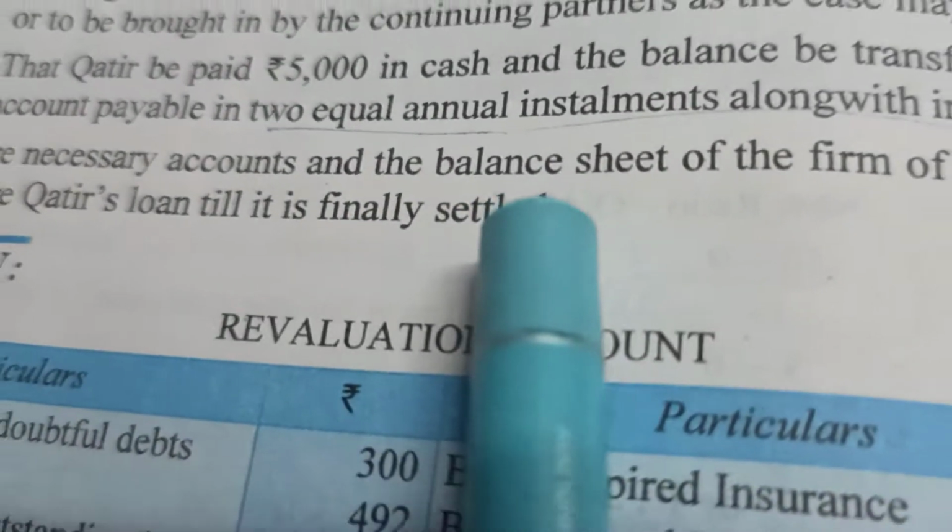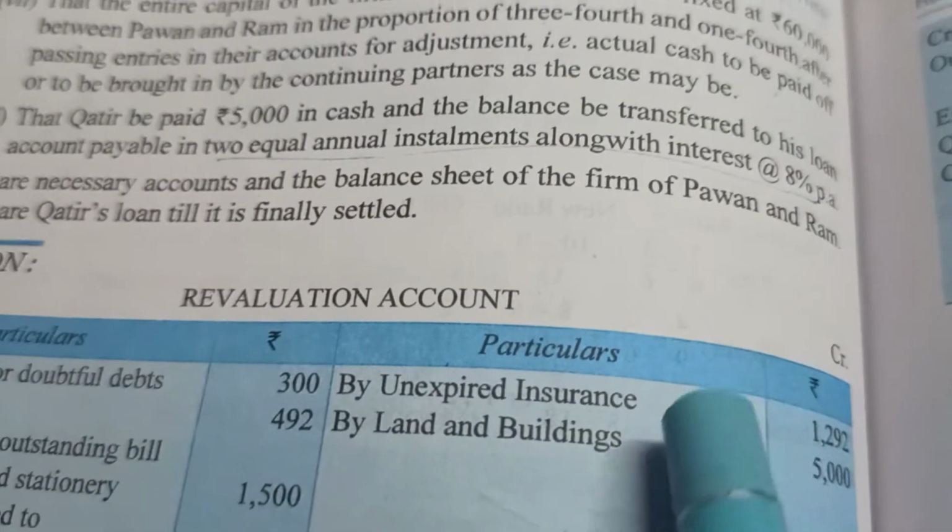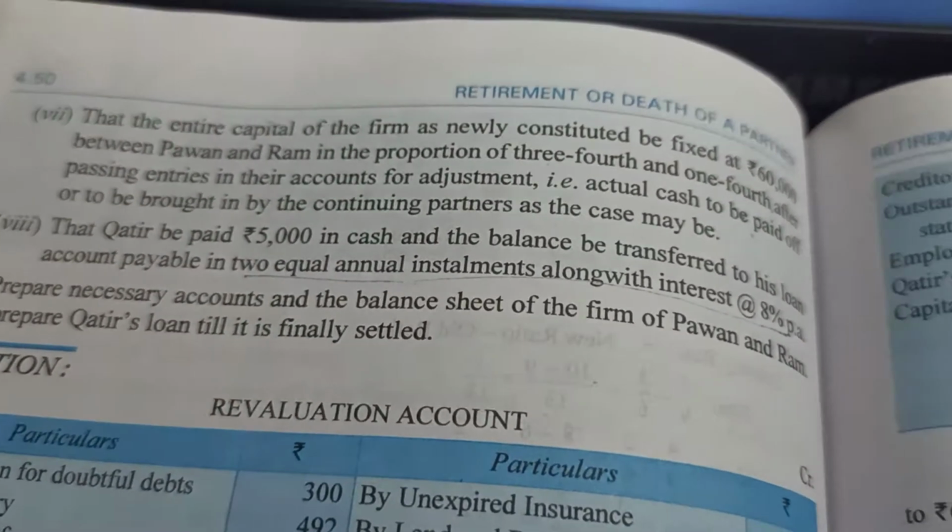Prepare the necessary general accounts and the revaluation account. Now I'll take you to the revaluation account. Here now, the revaluation account.